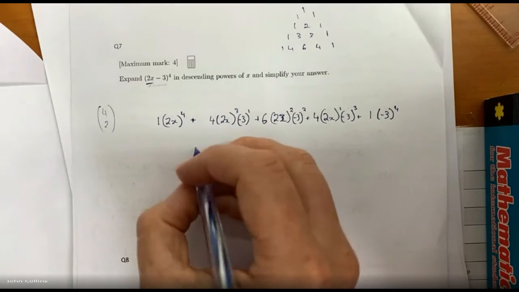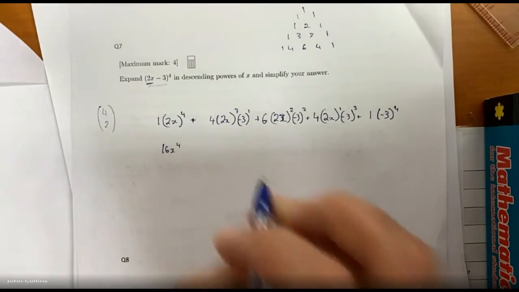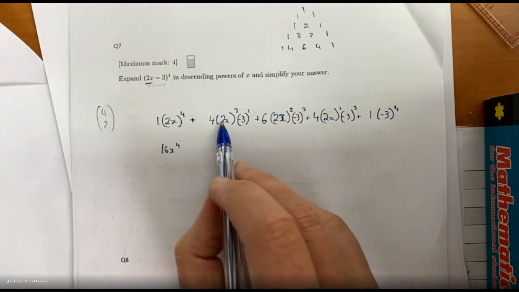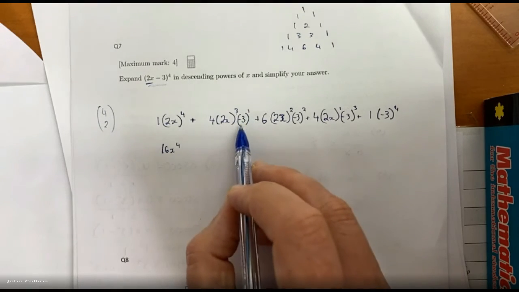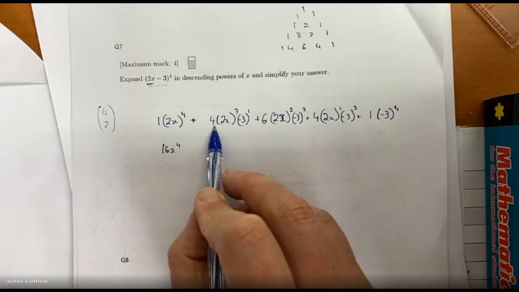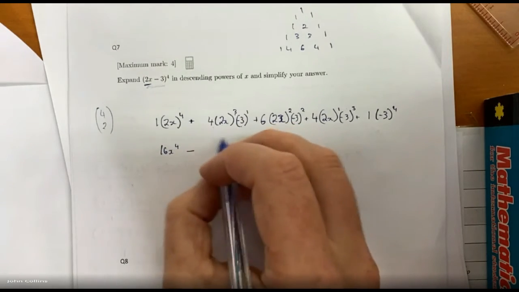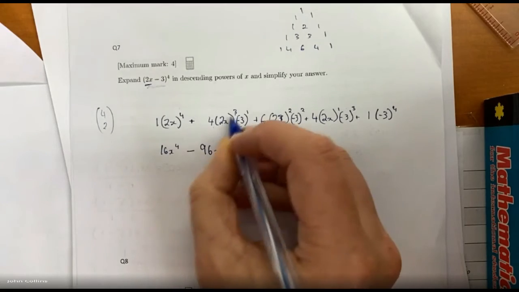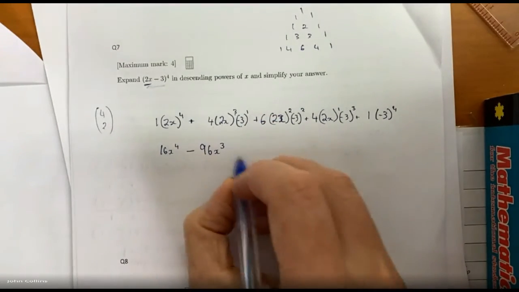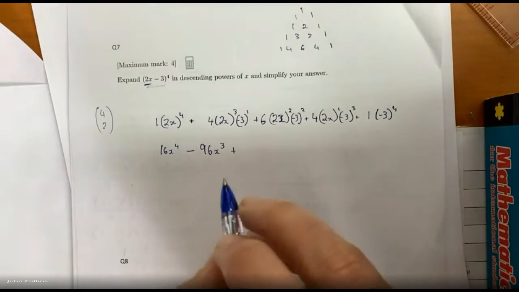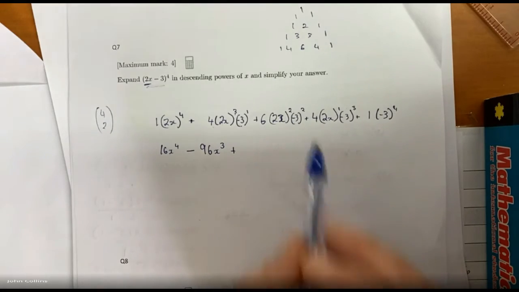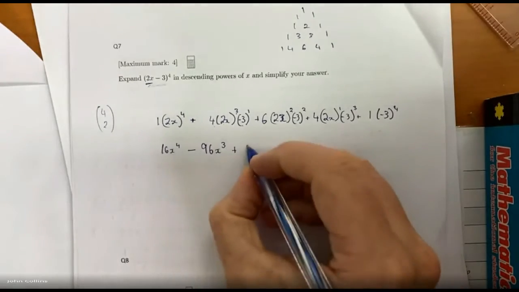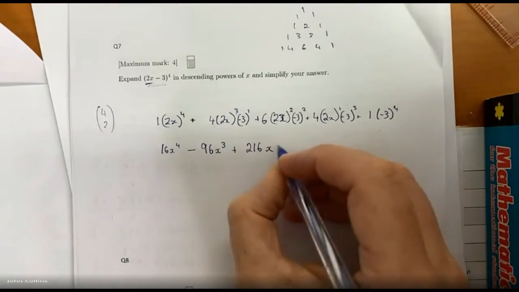Okay, so 2x to the power of 4, that is 16x to the 4. And this is going to be, maybe I need the calculator for this one, but 2 cubed is 8. 8 times 3 is 24, and 24 times 4 is 96. And I know it's a negative because that's negative 3 to the power of 1. So it's negative 96x cubed. I know the next one's going to be x squared, and I know it's going to be positive because that minus 3 is squared. Once again, 2 squared is 4. 4 times 6 is 24. 24 times 9 is 216. Use your calculator. x squared.